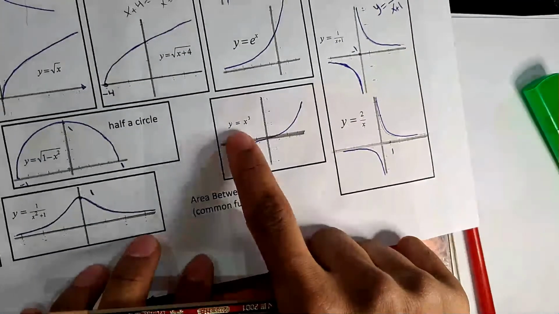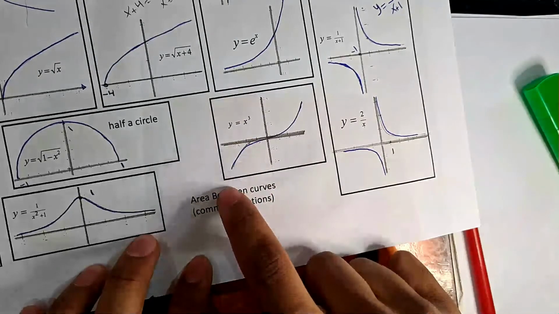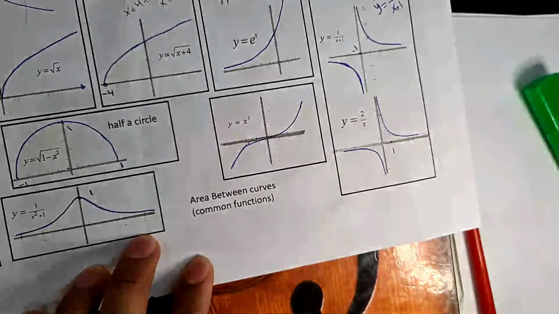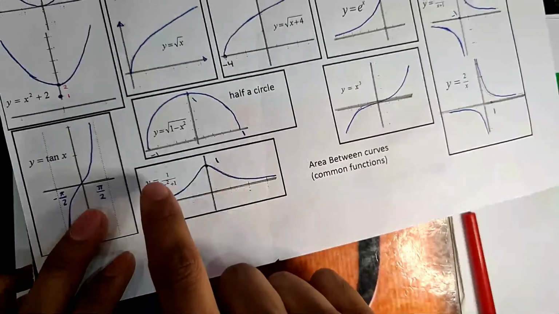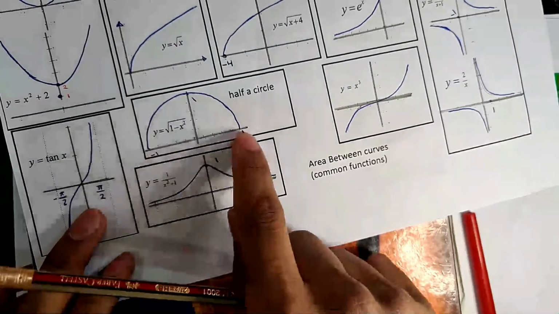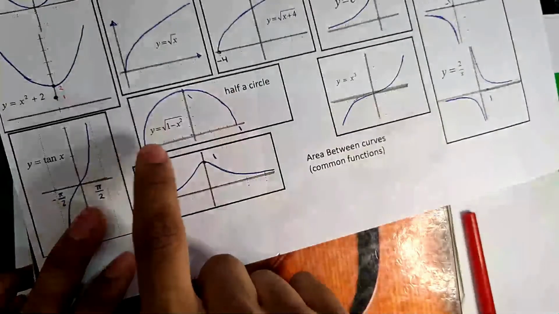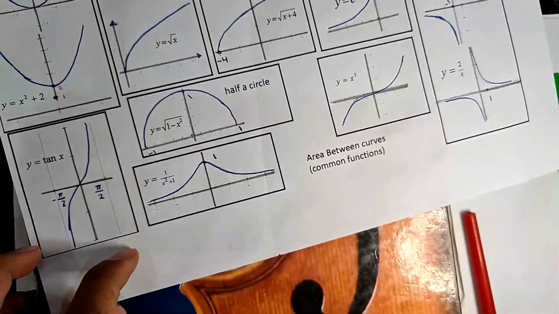Good. Now let us see y equal x cubed. This is a familiar one. This is an increasing function, and the graph is given this way. Now let us see the half circle. This is easy for us. This is minus 1, 1, and this is 1. And this is a half circle. Y equal root of 1 minus x squared.